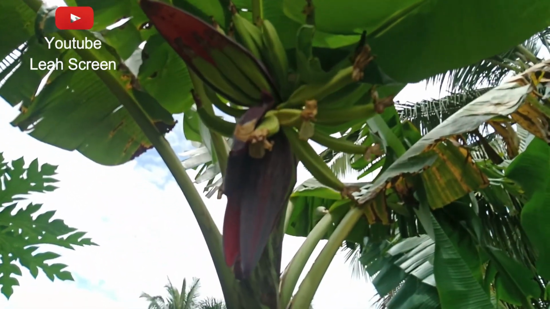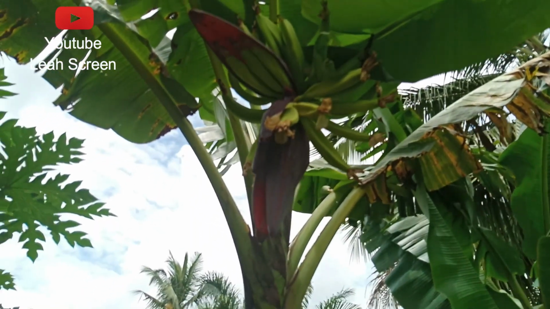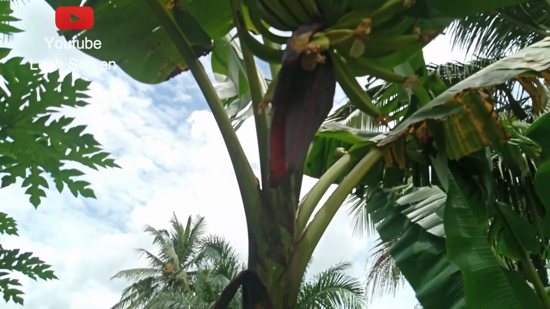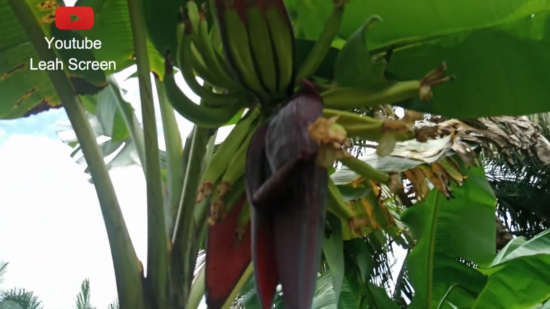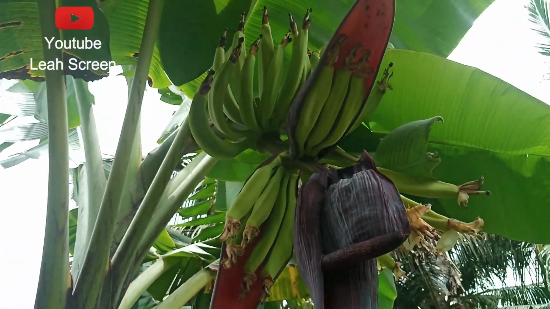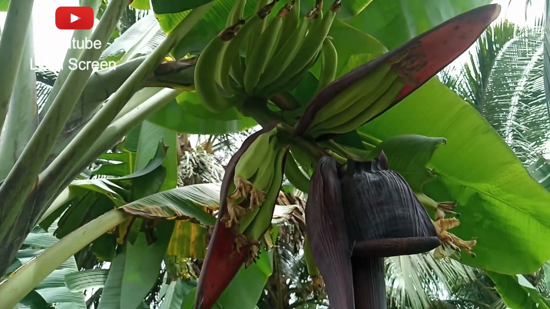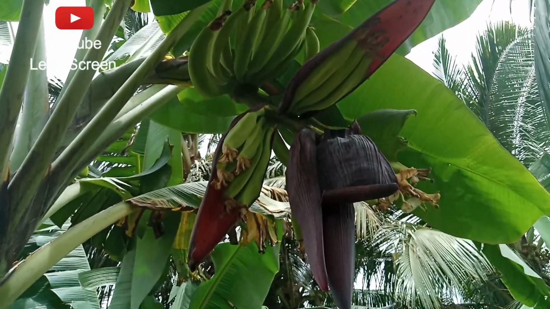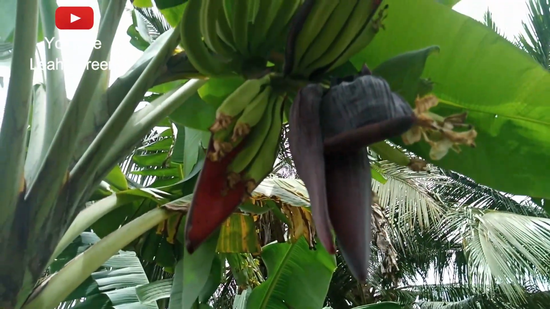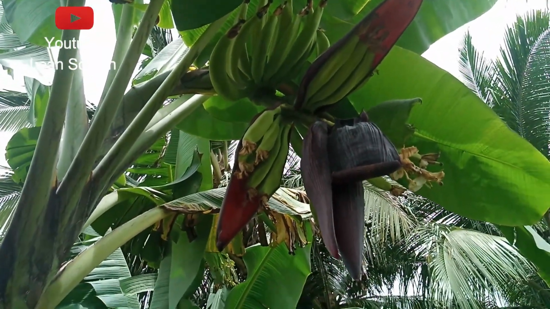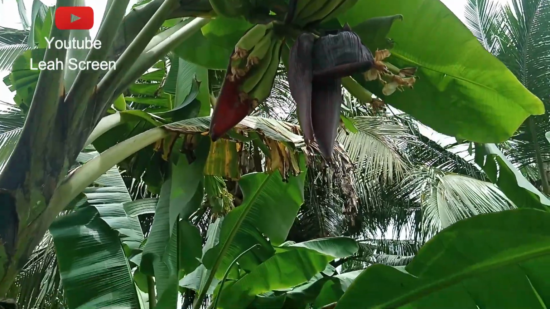This plantain flower, as you can see, is still in the process of producing food. So by the time it finishes producing the food, there will be no more plantain flower.